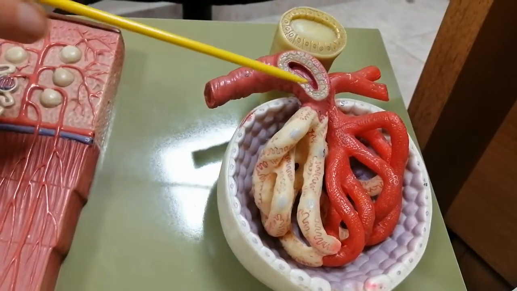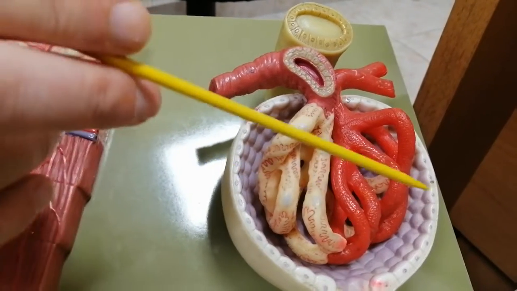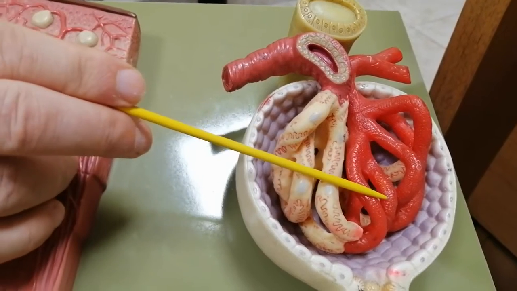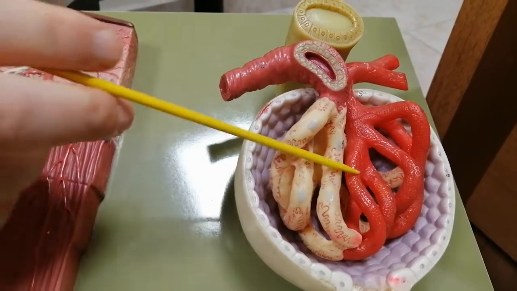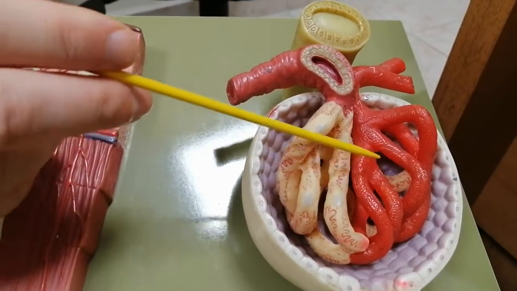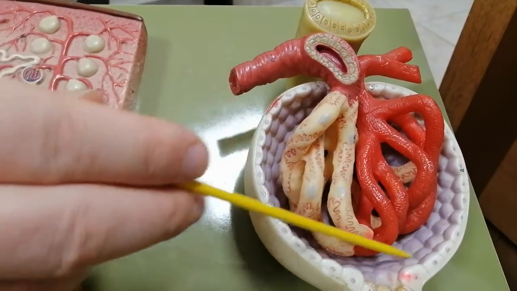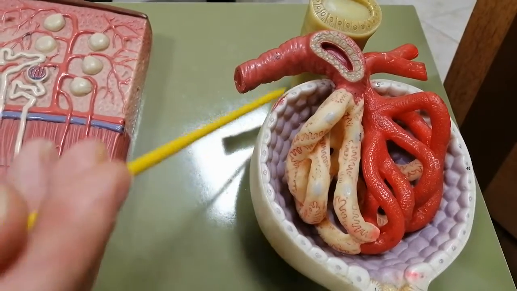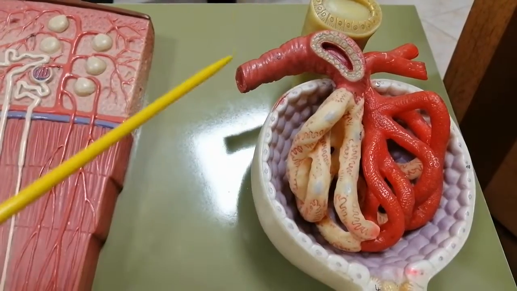This difference creates a pressure in the glomerulus. Under this pressure, the fluid part of the blood with metabolic waste is pushed out of the capillaries into the Bowman capsule space. Now here is the glomerulus. This is the glomerular capsule or the Bowman's capsule.